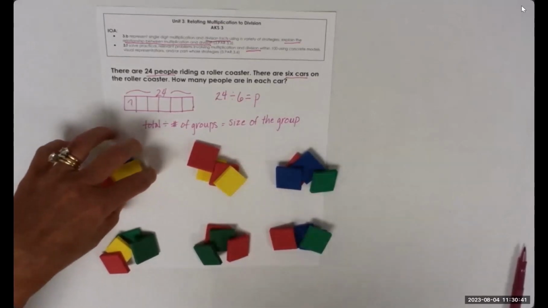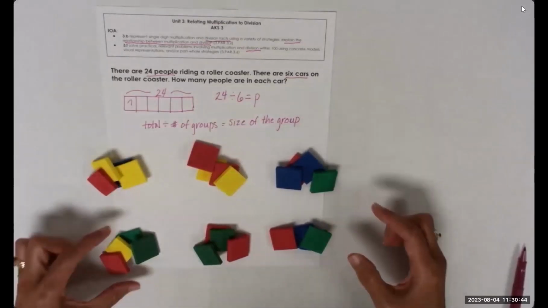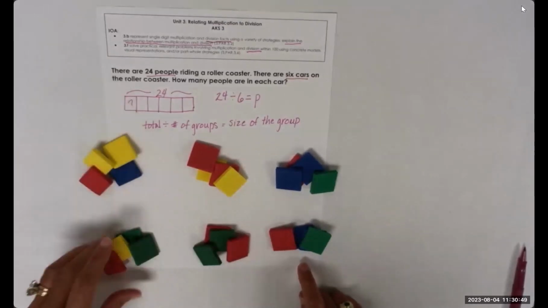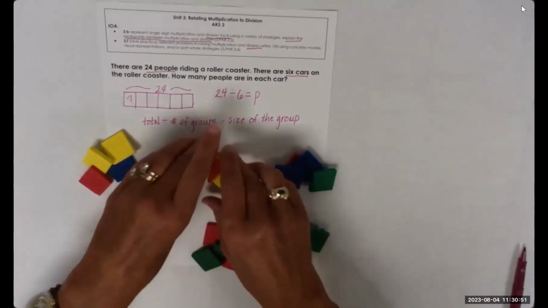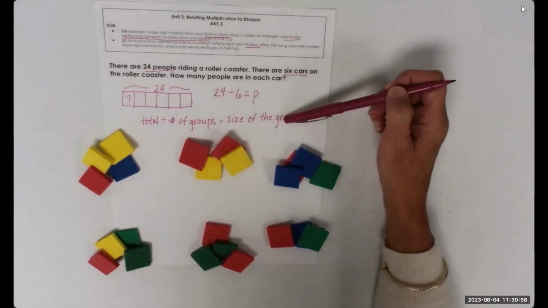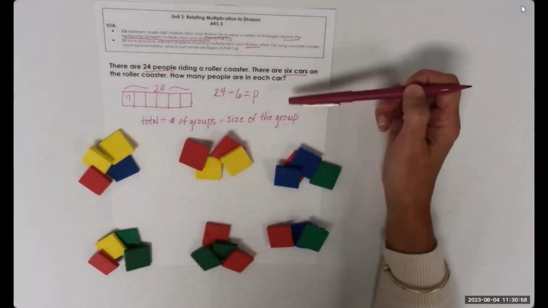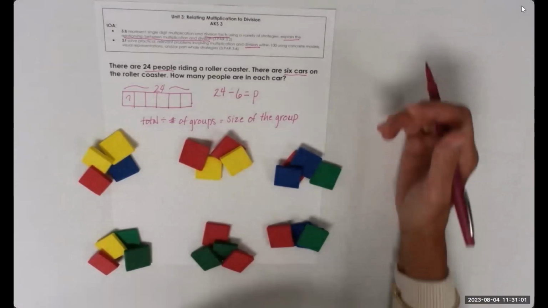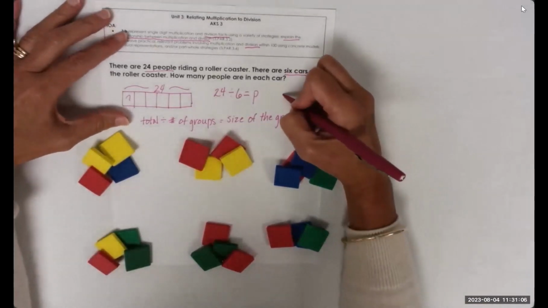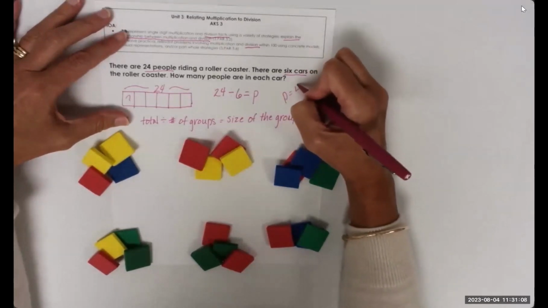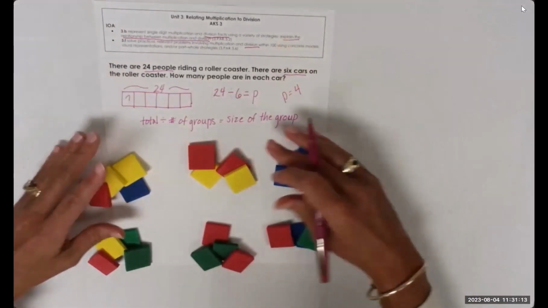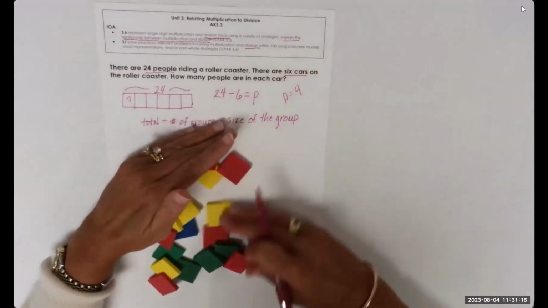I see 1 group, 2 groups, 3 groups, 4 groups, 5 groups, and 6 groups. In each group, there are 4 people, and I can see that in my model. So the size of my group is 4. There are 4 people. Okay, let's go ahead and jot that down up here. The number of people is 4, right? Let's go ahead and see what it looks like when we draw this out, all right?